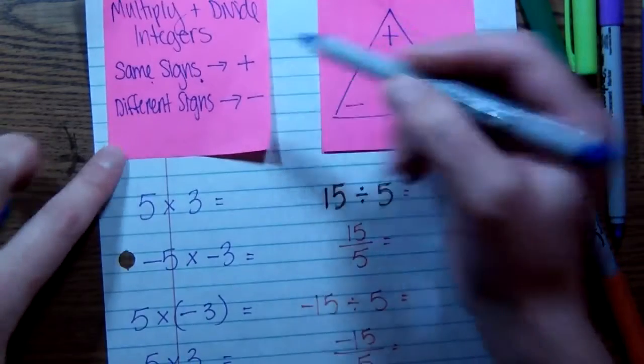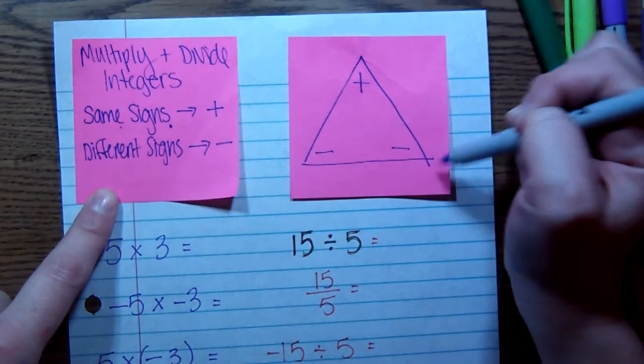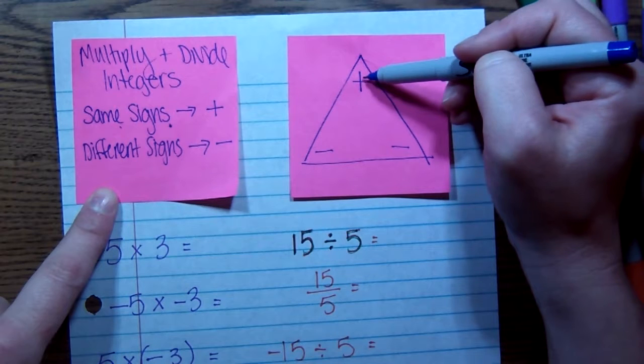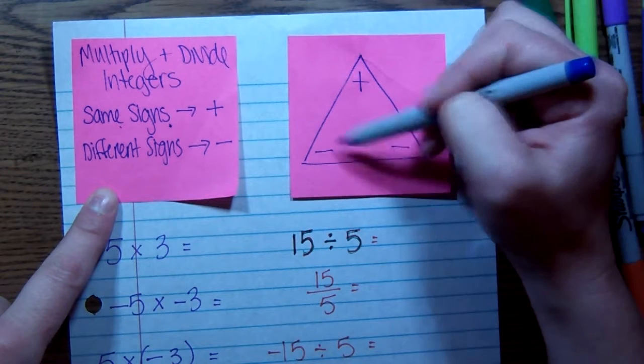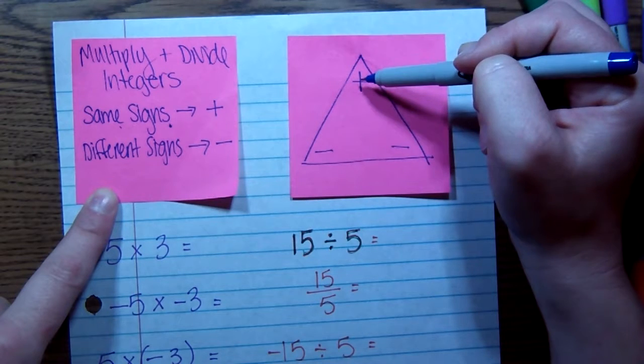So let's see how this works. There's a triangle over here to help you that you could always just draw on your paper or draw on your foldable, whatever signs you've got. So if you've got a positive times a negative, the answer is negative. If you've got a negative times a negative, the answer is positive, and that'll help you out.